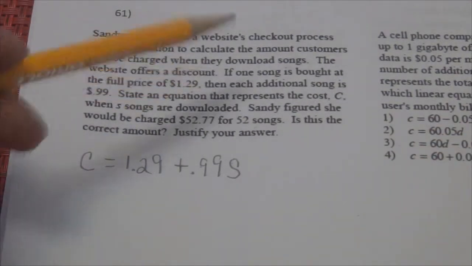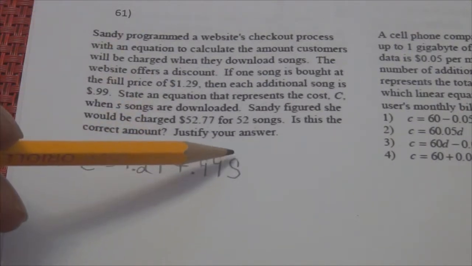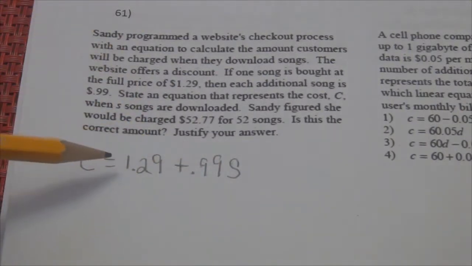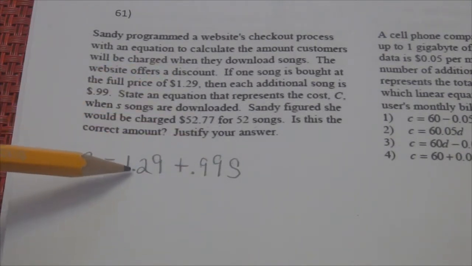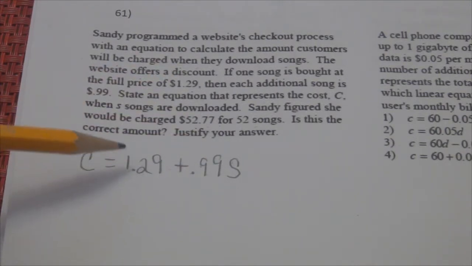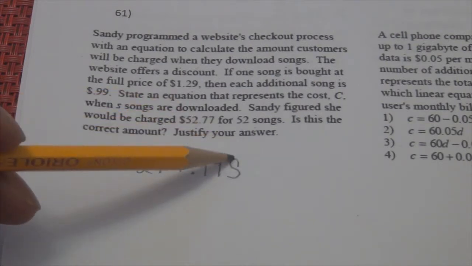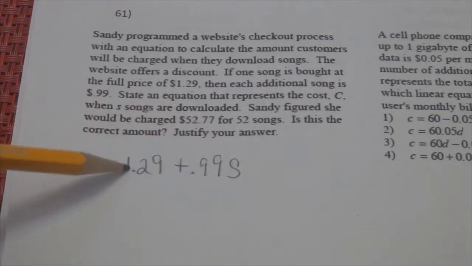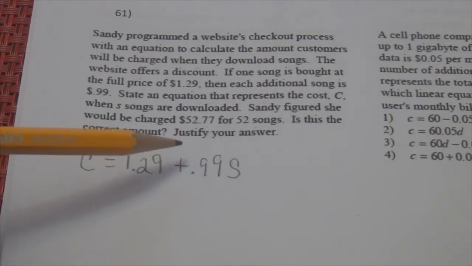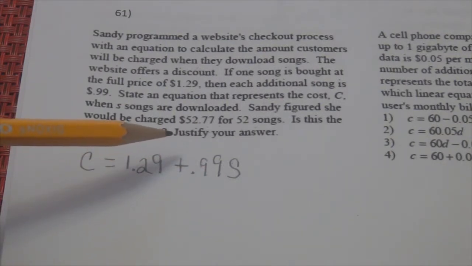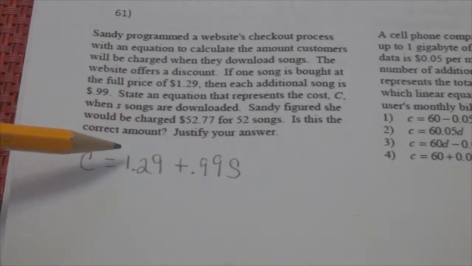Now let's see if it works. If 0 songs are bought, then I have to pay $1.29. No, doesn't work like that. If 1 song is purchased, am I gonna pay $1.29 plus the 99 cents? No. So then how am I gonna fix this?